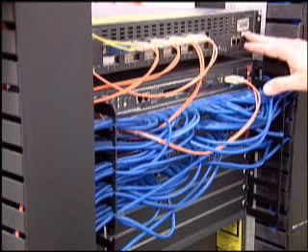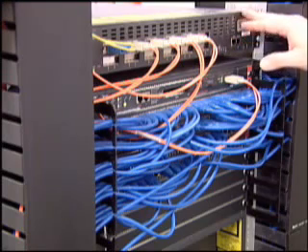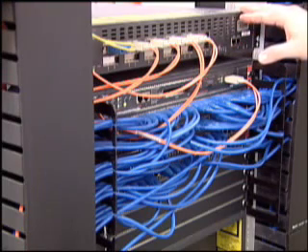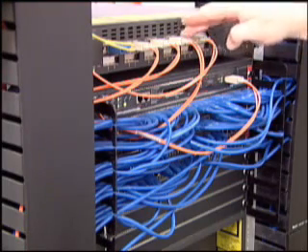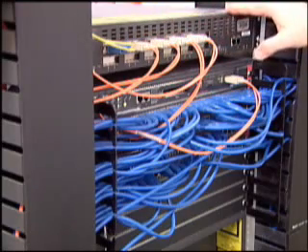Here are two Cisco switches. The first switch, a Catalyst 4912G, connects multiple closets in this building together. Each port here is a fiber optic port, and this switch serves as an aggregation switch for the entire building.